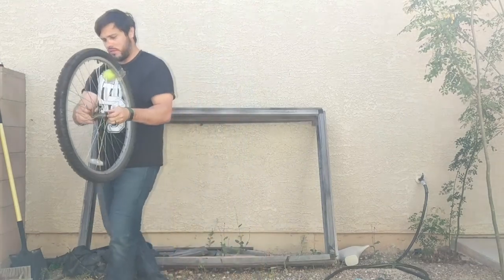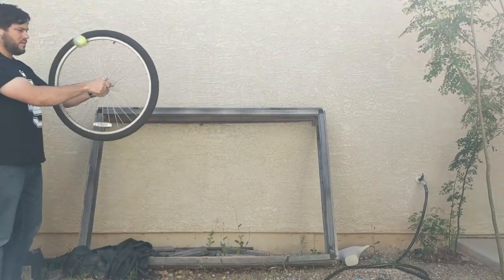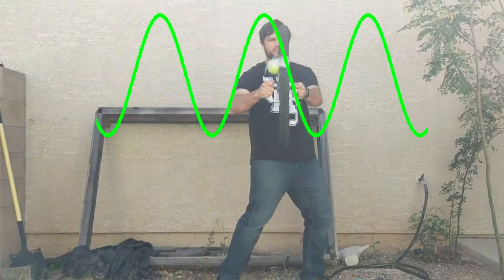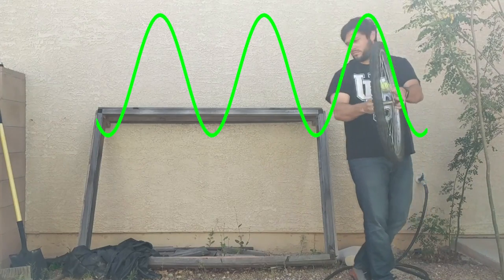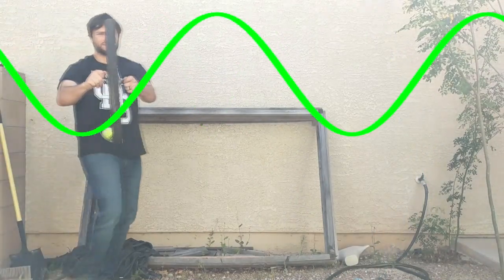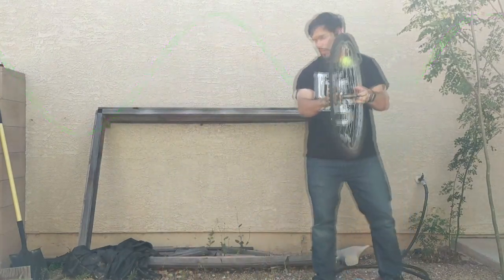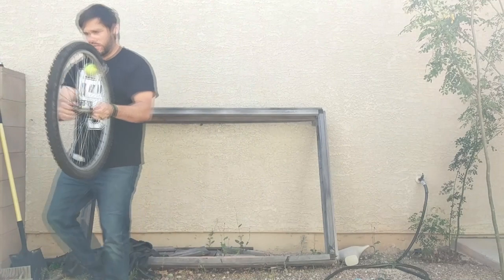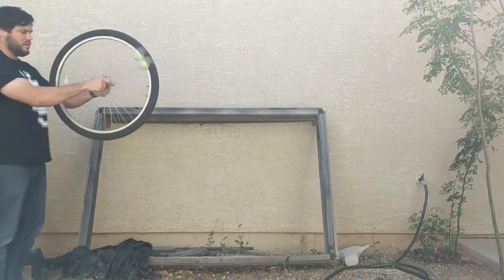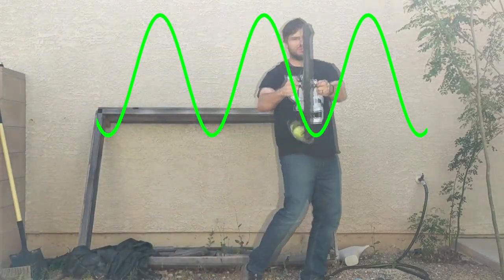Now I'm going to do it again, but I'm going to spin the bike tire significantly faster, and you can see that the tennis ball is going to trace a similarly sinusoidal path, but it's much more compressed now. That's because as omega increases, we have a decreased period. And that relationship is simply T, the period of a sine function, is equal to its fundamental period, 2 pi, divided by the angular velocity. So T is equal to 2 pi over omega, because 2 pi is the fundamental period for sine.